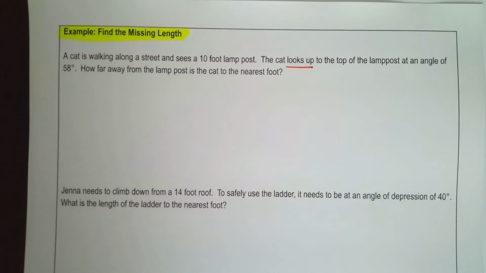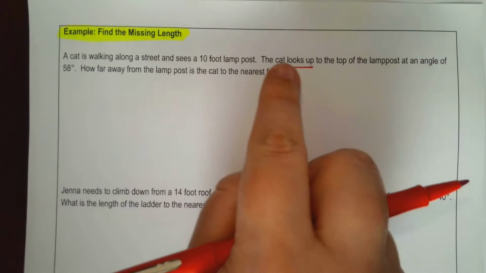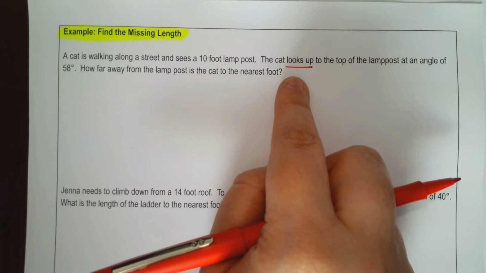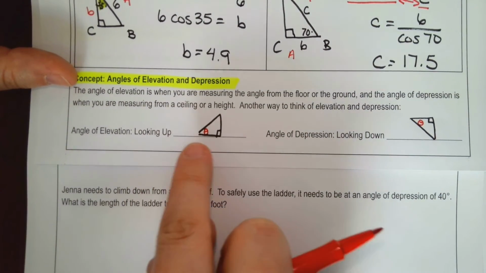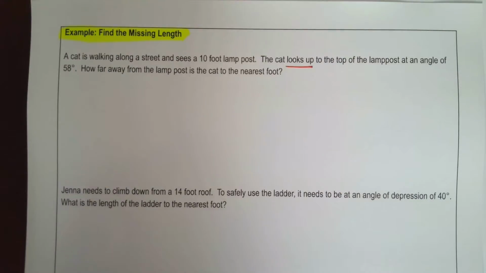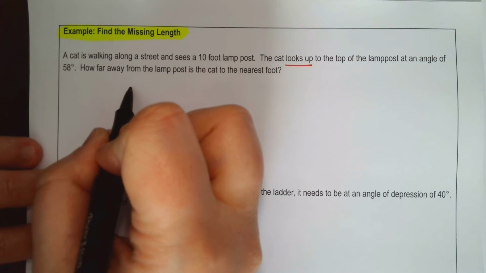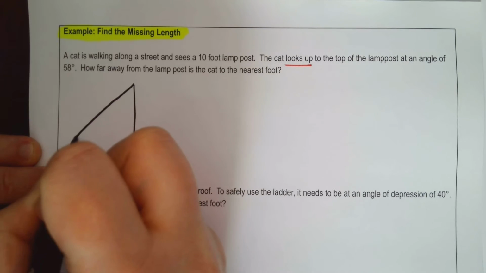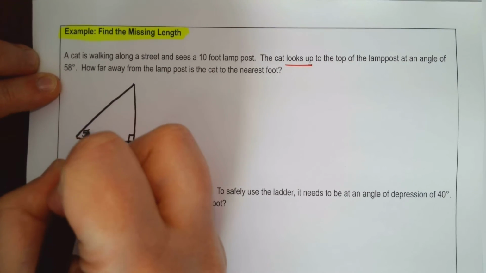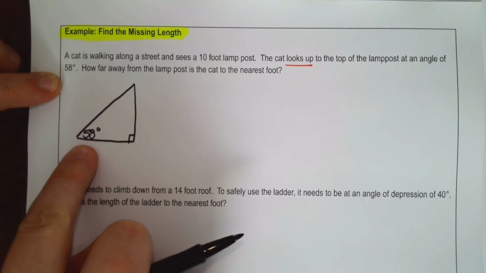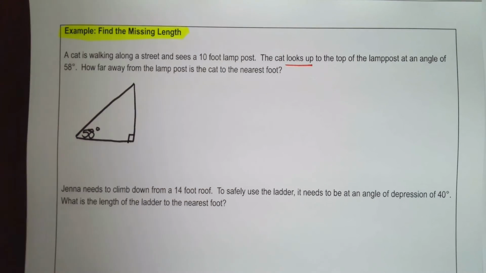So, as you can see, the problem does not specifically state angle of elevation or depression, so we have to look for key phrases. Here, the key phrase is looks up. Well, if we go back to angle of elevation and depression, angle of elevation is looking up. So this is an angle of elevation problem. So we're going to draw our right triangle like this. And they tell us our angle is 58 degrees. So we're going to put it in the given angle spot.